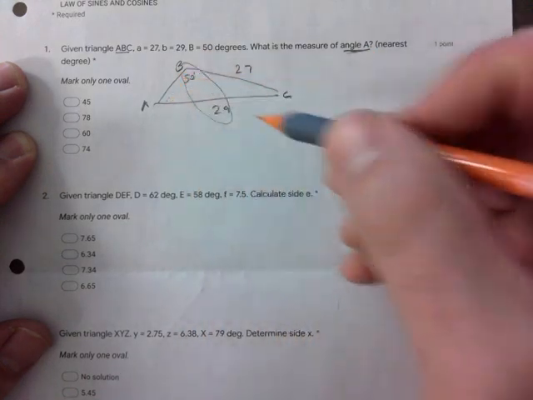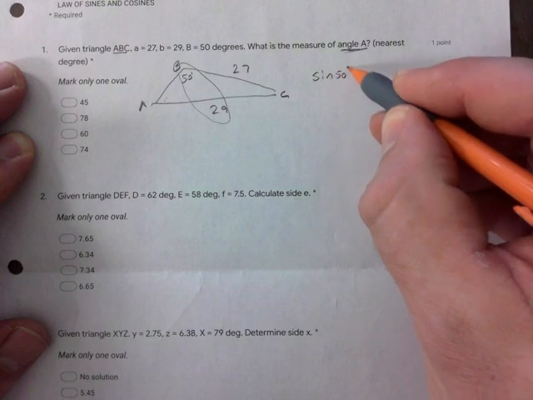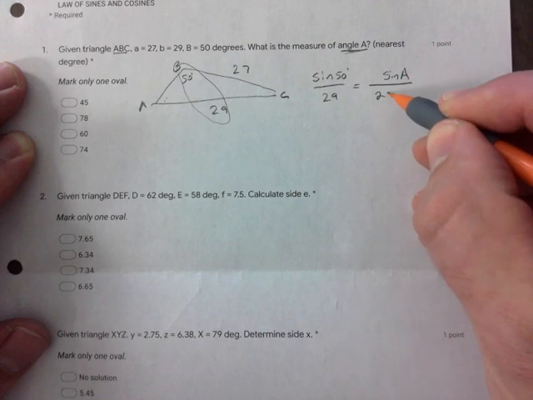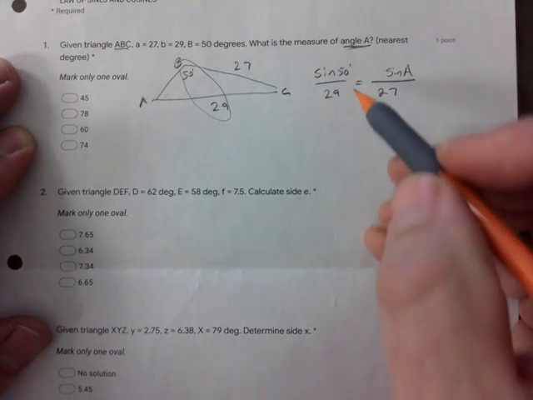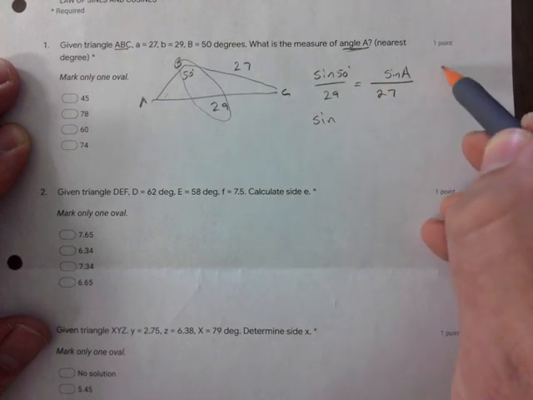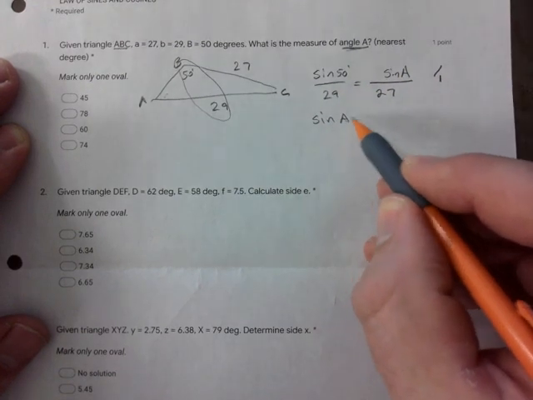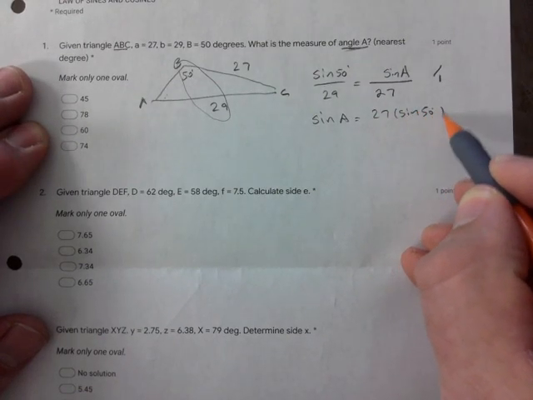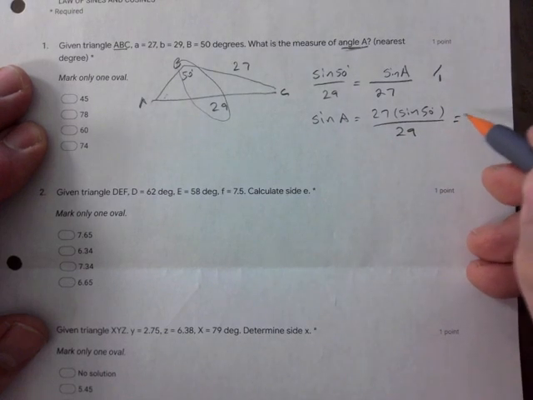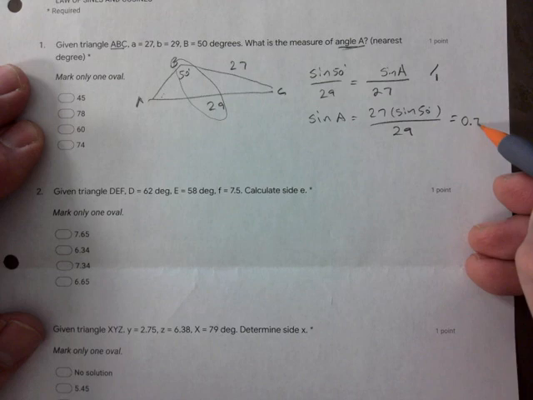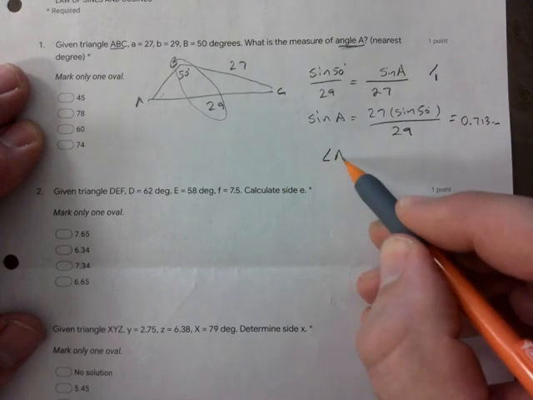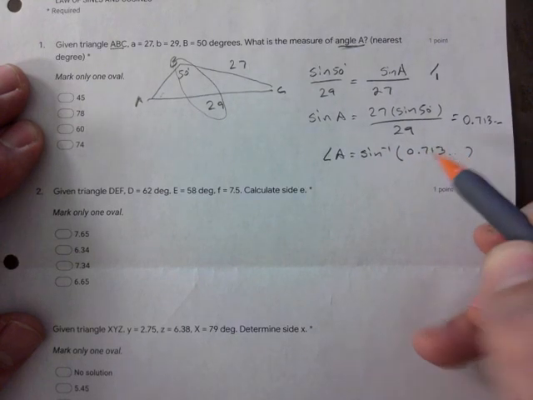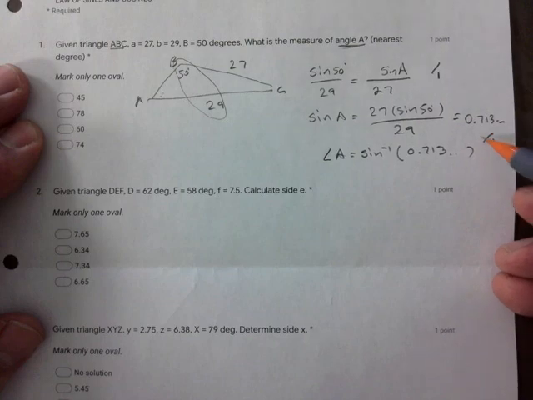Because we have a pair, it's sine law. So sine of 50 over 29 is equal to sine of A over 27. This is your initial setup. You will get a mark for the setup if it's correct. And then sine of A would be 27 times sine of 50 divided by 29. You get 0.713 and something. Angle A is sine inverse of that. You get another mark for the work and the inverse.